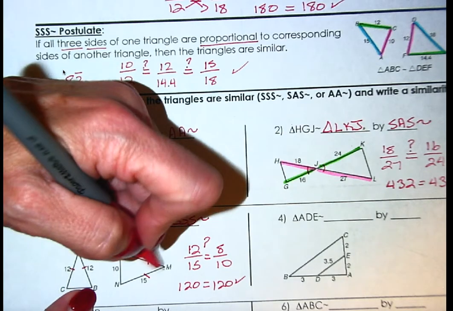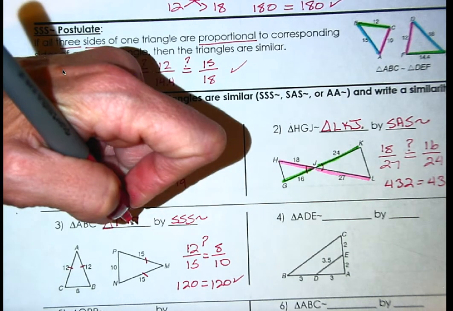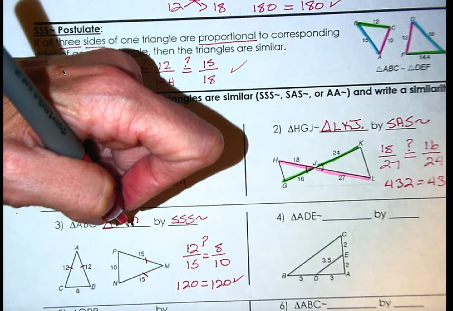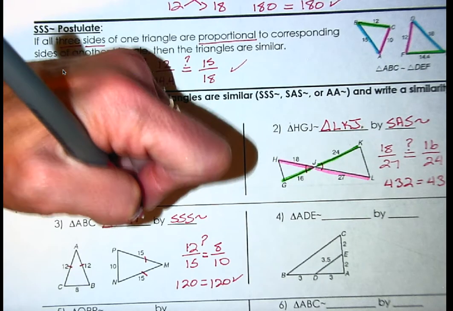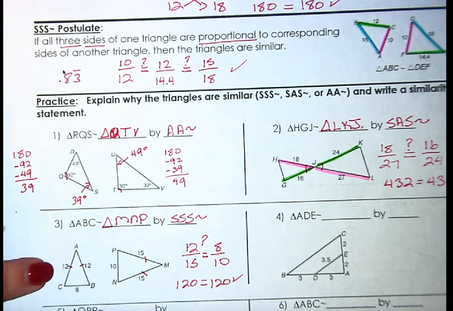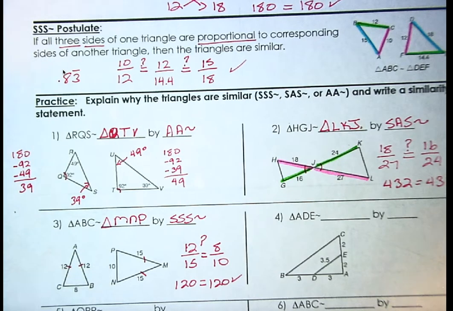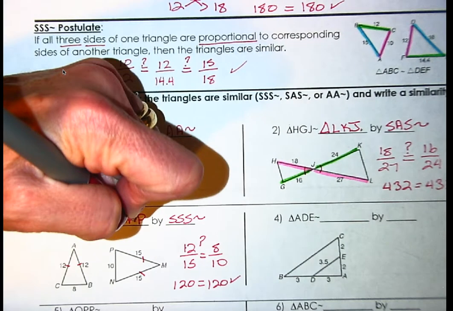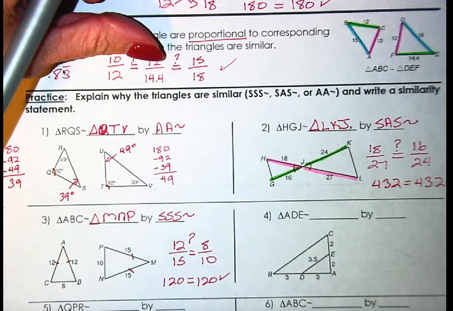Well, that would be N. And what would go with C? That would be P. And really, because these are isosceles triangles, it doesn't matter if you swap those around. Usually it matters, but in this case, this is a special case. It's the same triangle either way.